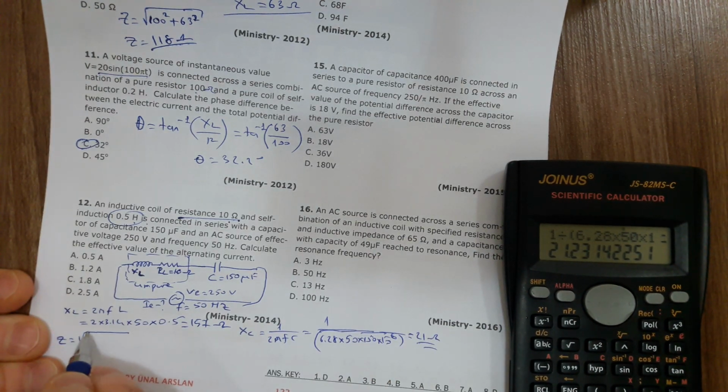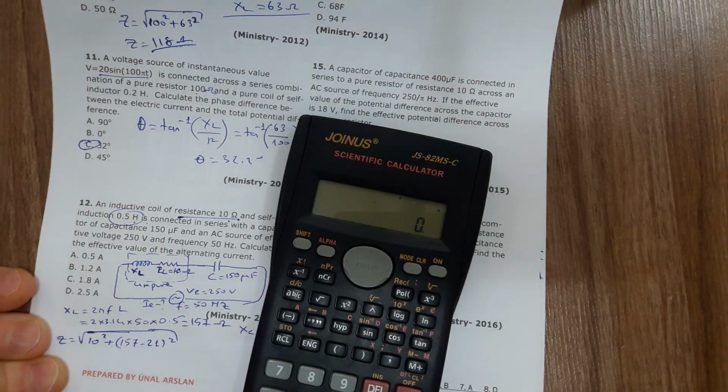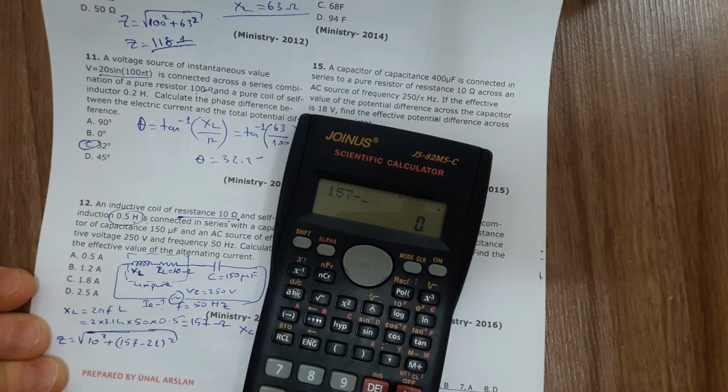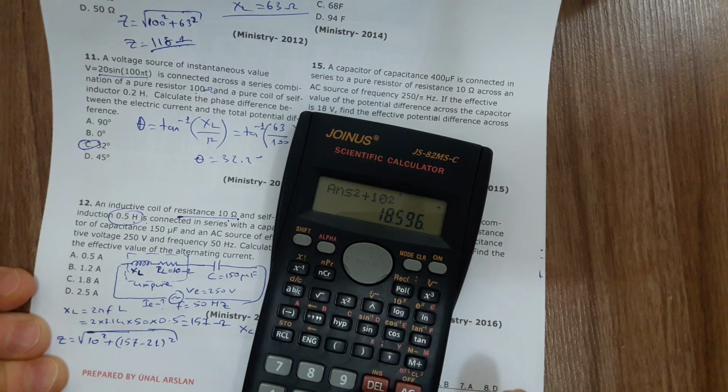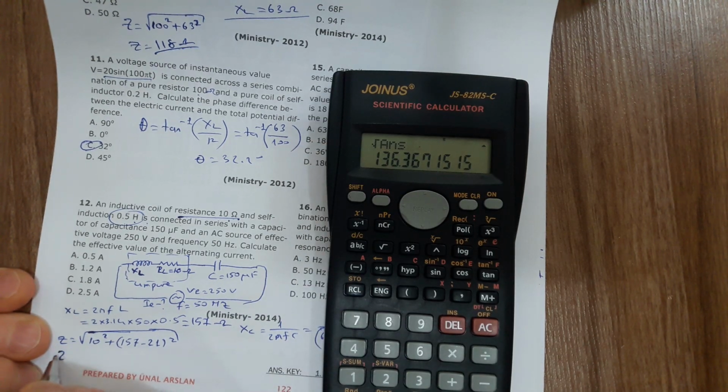Now we can calculate Z. Z is equal to the square root of R squared, which is 10 squared, plus XL minus XC squared. XL is 157 minus 21, squared. Now let's get the answer for Z: 157 minus 21, squared, plus 10 squared. Then get the square root of the answer, 136. Z is equal to 136.4 ohm.